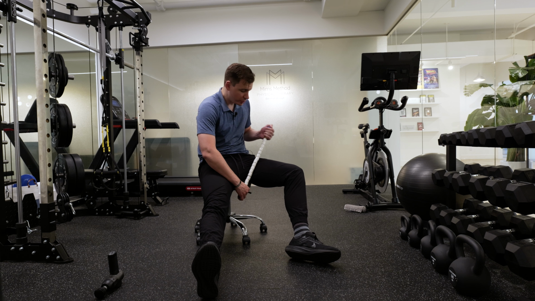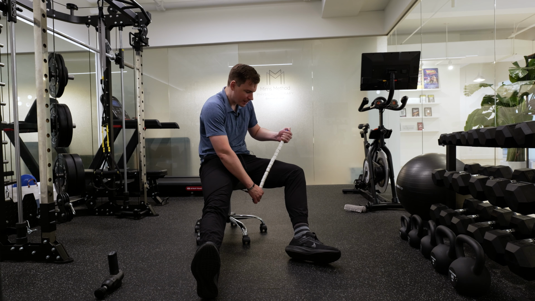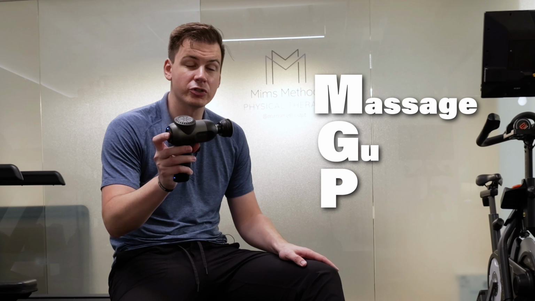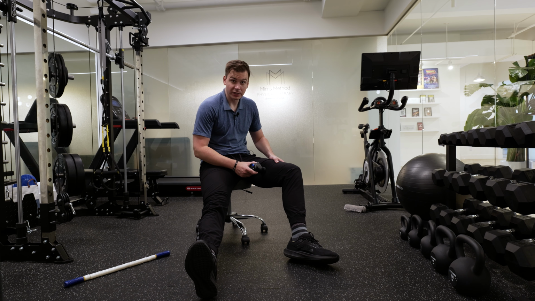To target that groin muscle, you can do the same thing, but obviously a little higher up, a little further on like the inside of that thigh, and then kind of changing the hand orientation a little bit as well. If you're more of a massage gun person, you can just do the same spots, getting it right in here to target that hamstring, or getting it right in here to kind of target that groin muscle.